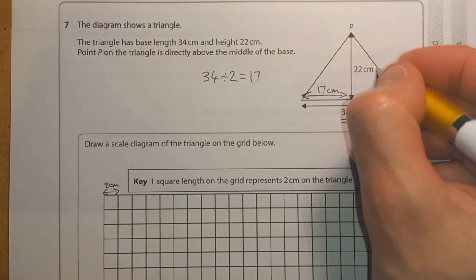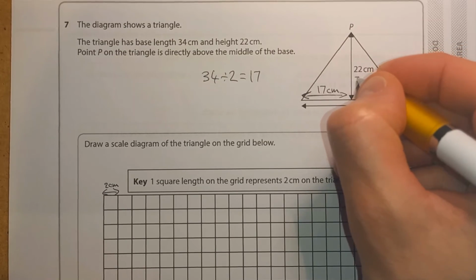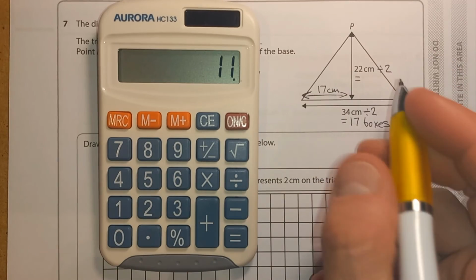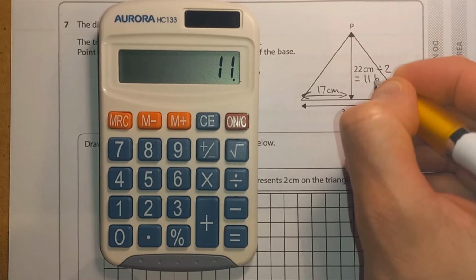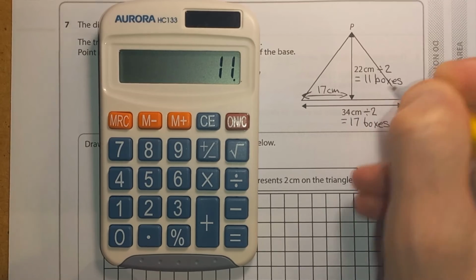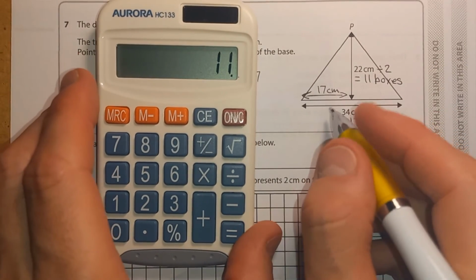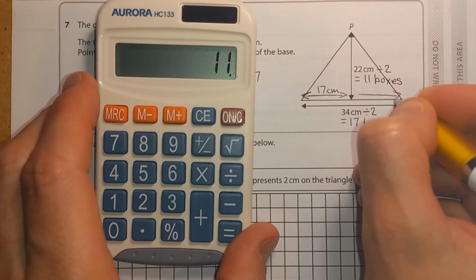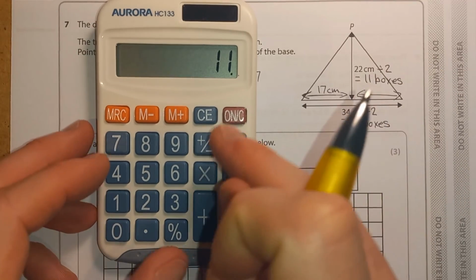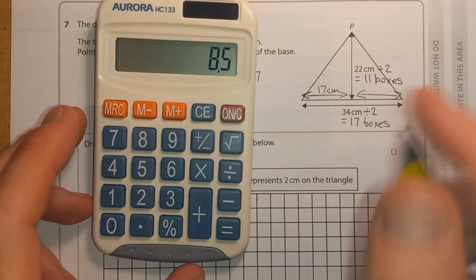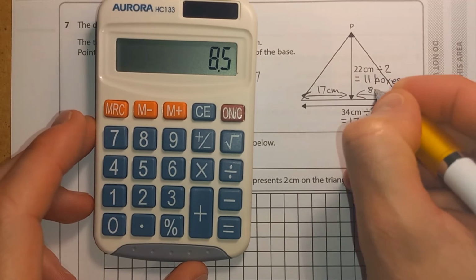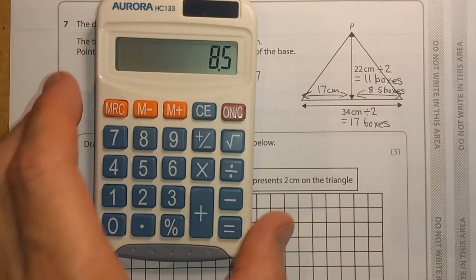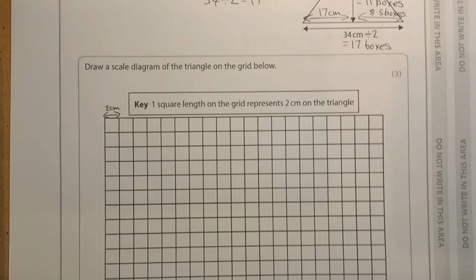If we do the same with the 22, we get 22 divided by 2 is going to be equal to 11 boxes. And if we do the same with the 17, let's do it over this side, 17 centimetres divided by 2 is going to be 8.5 boxes.